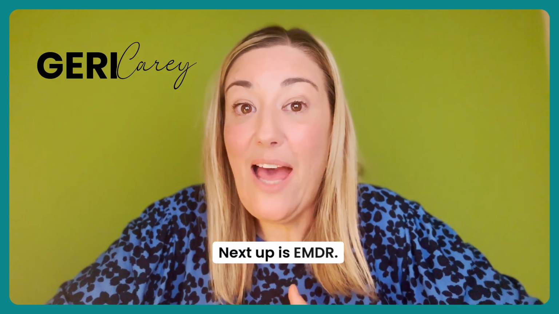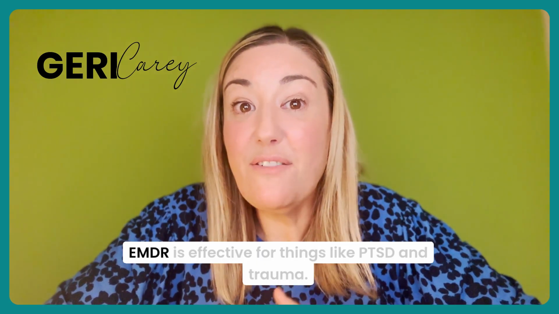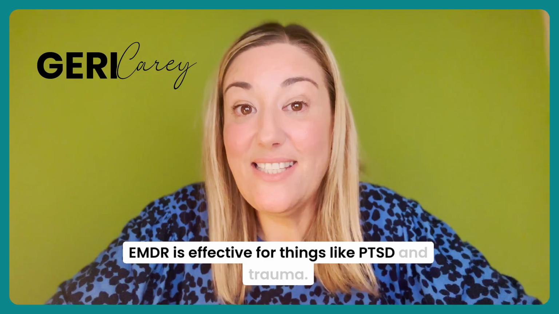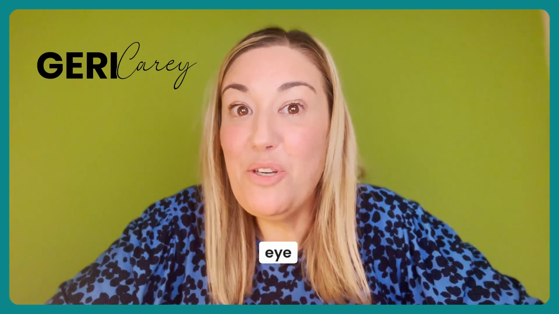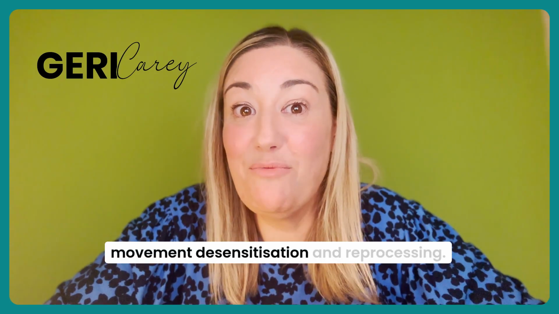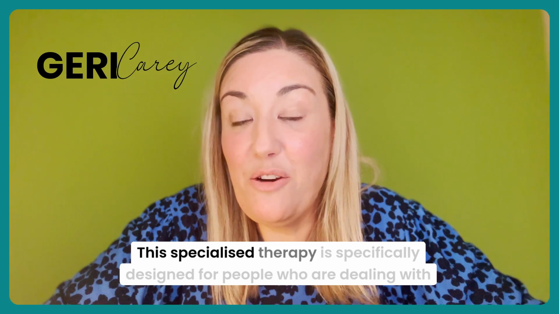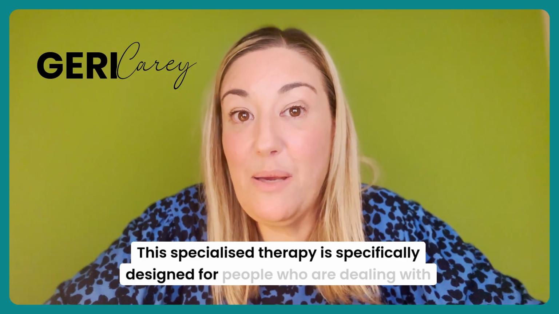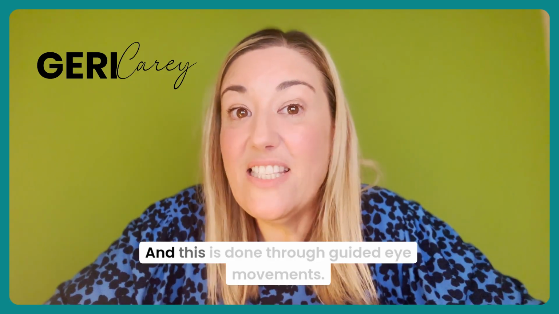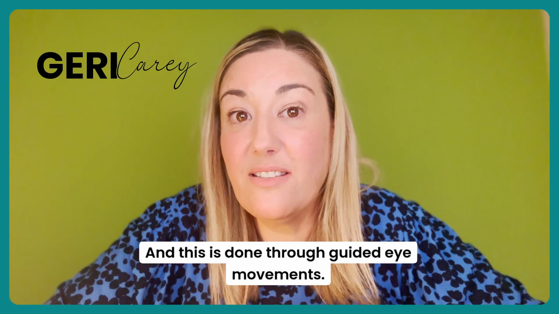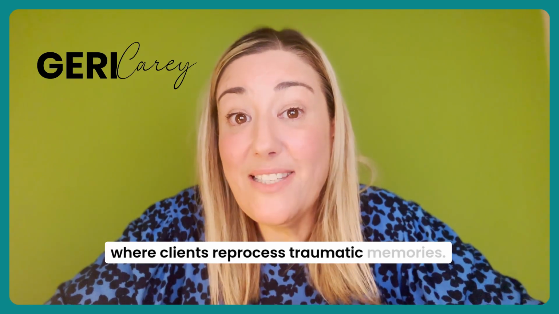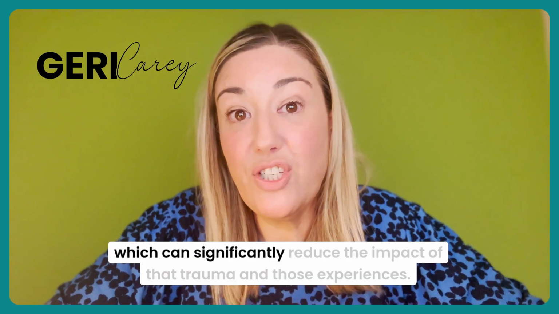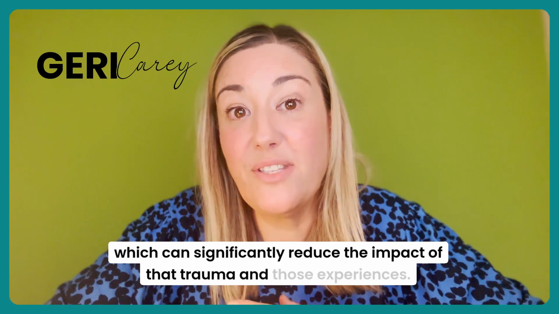Next up is EMDR. EMDR is effective for things like PTSD and trauma. It stands for eye movement desensitization and reprocessing. This specialised therapy is specifically designed for people who are dealing with trauma, and this is done through guided eye movements where clients reprocess traumatic memories, which can significantly reduce the impact of that trauma and those experiences.